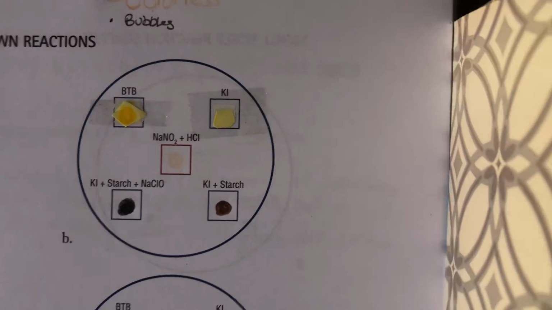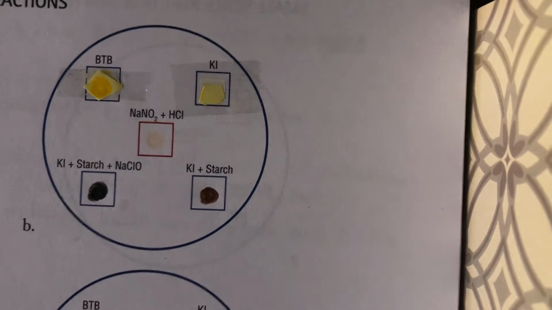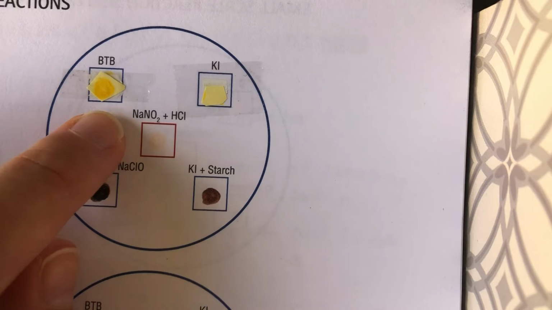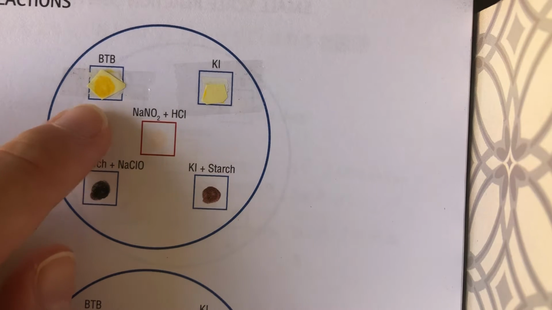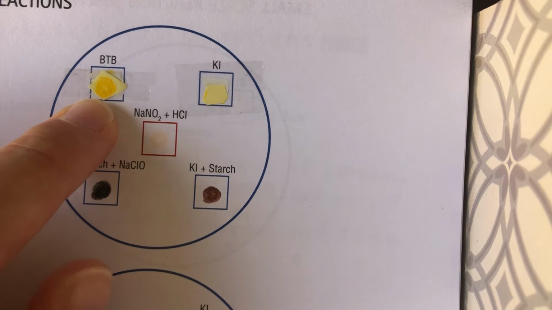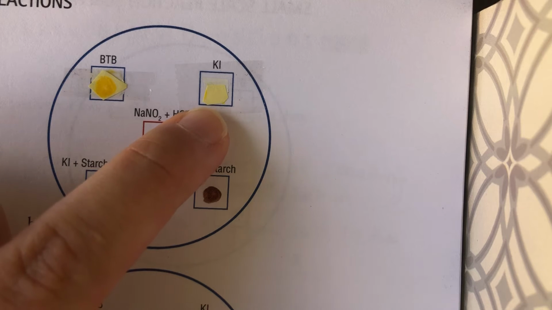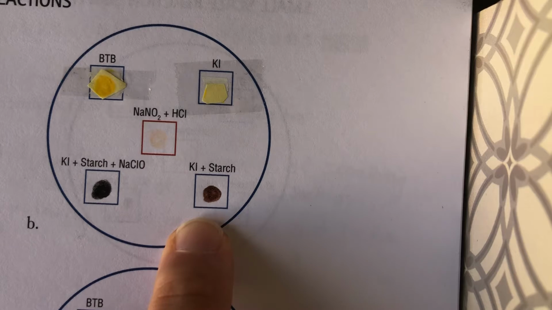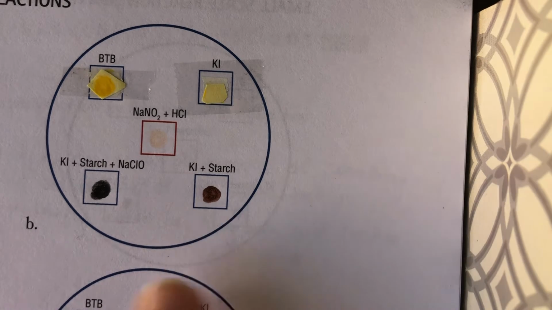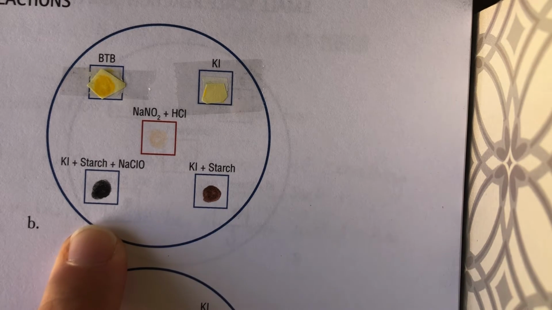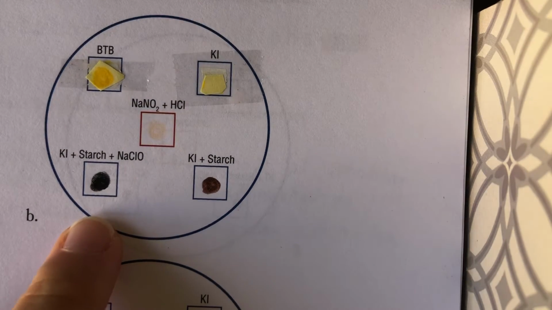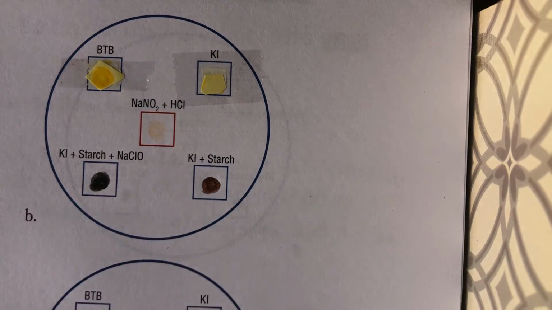The next reaction we're going to look at is NaNO2 plus HCl. So our BTB color goes from a green to a bright yellow. Our KI goes from a colorless solution to a pale yellow. The KI plus starch becomes brown, and then the KI and starch and NaClO does not change. The gas produced from this reaction is nitrogen dioxide.